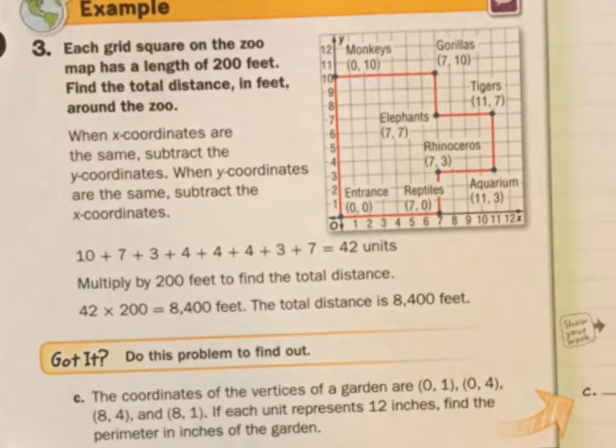This x, 0, is the same as this x, 0. So you take 10 minus 0 equals 10. Let's see, this 10 is the same as this, so it's 7 minus 0. That is 7. From here to here, the 7s are the same, so it's 7. So it's 10 minus 7, which is 3.